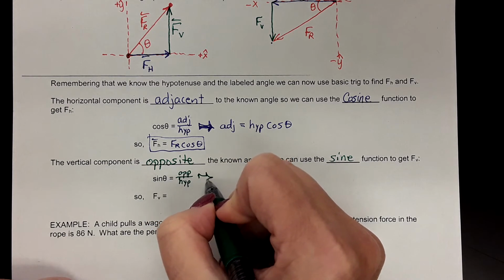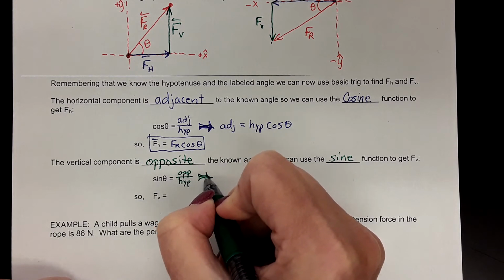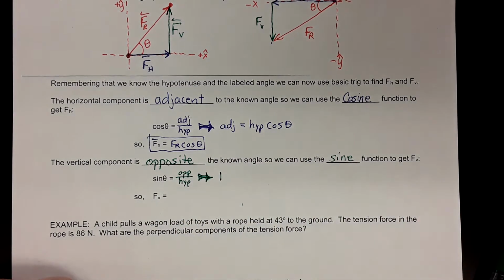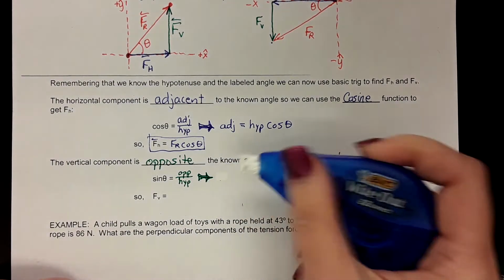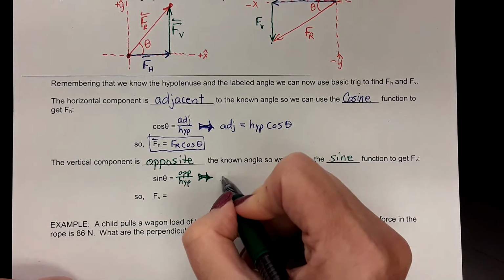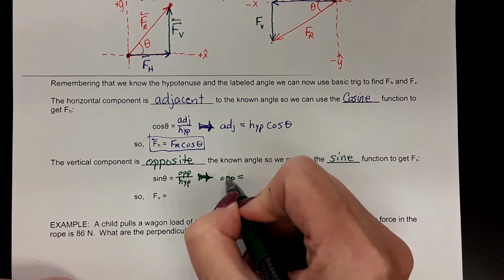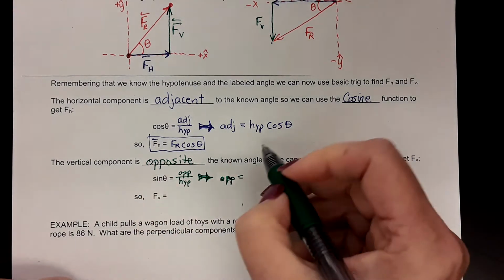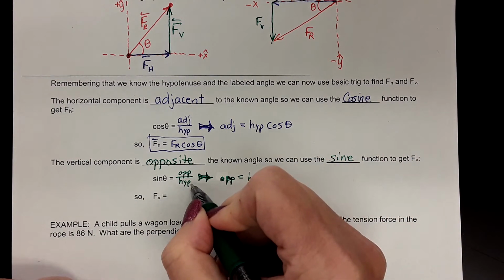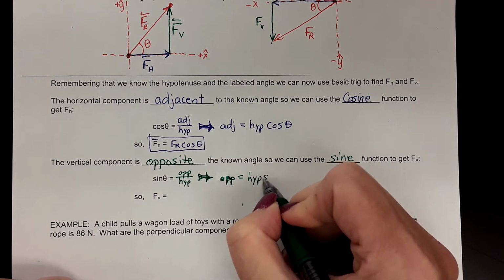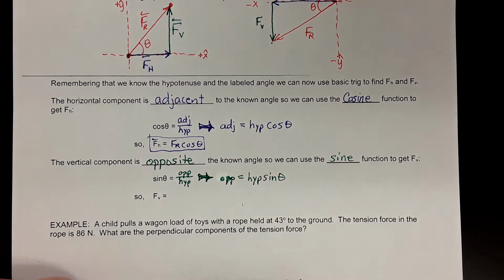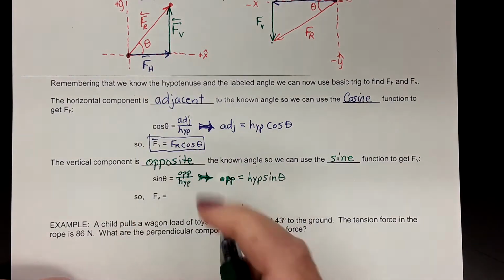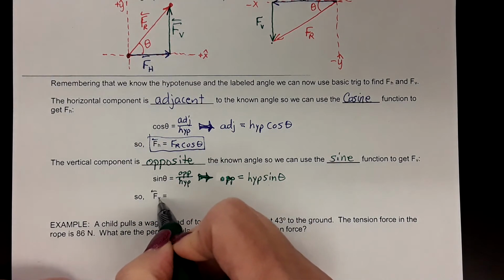So if we want to solve for the opposite leg, then we would say, wait a minute, I want to start with opposite. We would say the opposite leg equals the hypotenuse times the sine of the angle. We're dividing by the hypotenuse, so we multiply it on the other side. So you get hypotenuse times the sine of the angle. Now let's take this and apply it to here. We want to find the vertical component.